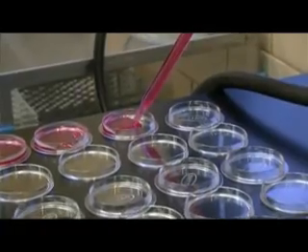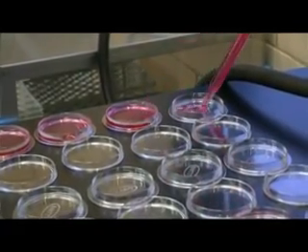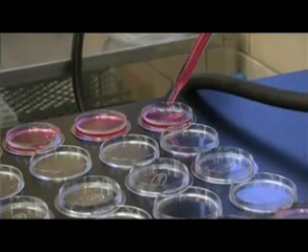With us here today in the lab is Al Diaz-Mazaredo. He's our microbiologist, and he is preparing the plates that we use to test for total coliform bacteria.